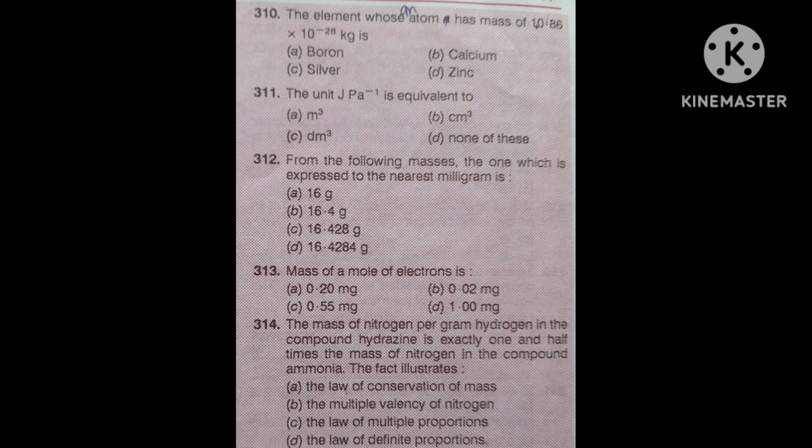Hence correct will be the third option, 16.428. Can be expressed to the nearest milligram. 1000 milligram is equal to 1 gram. You know, that's why correct option is 16.428 gram. Correct? Now next question I am discussing.